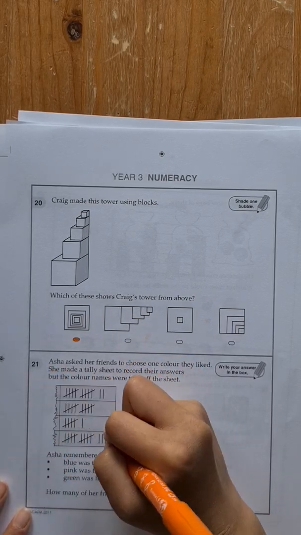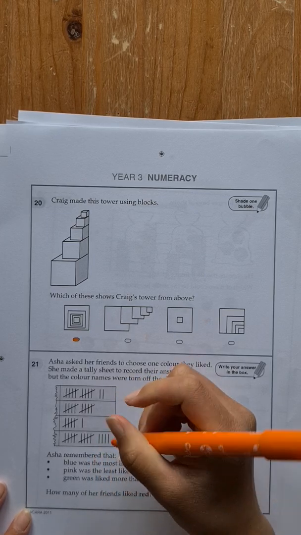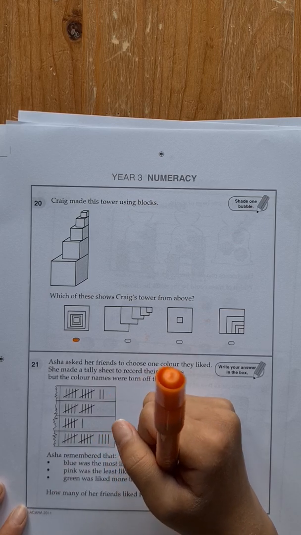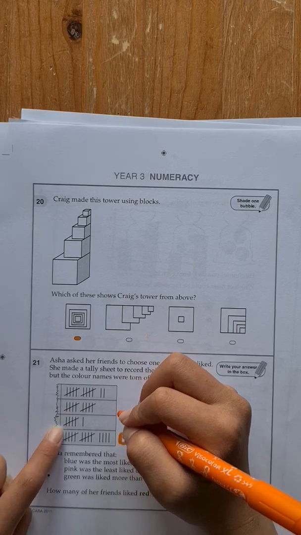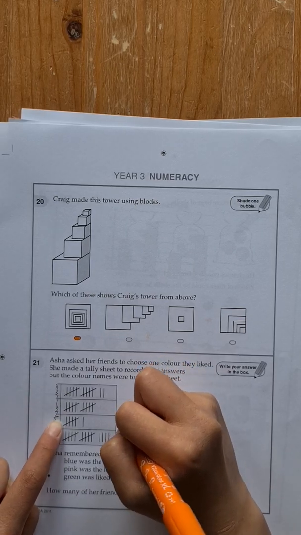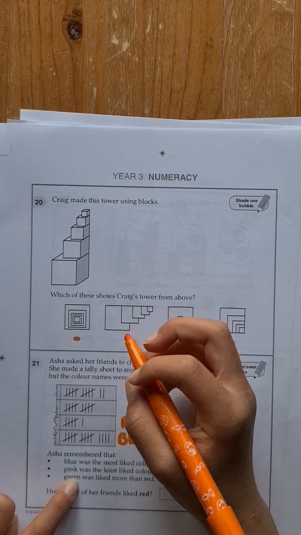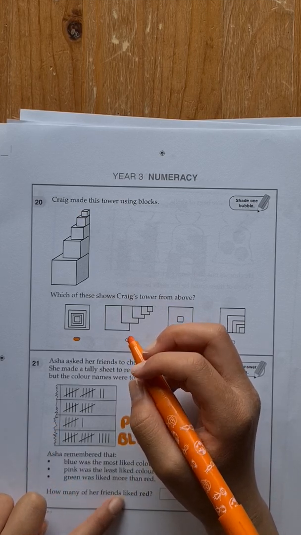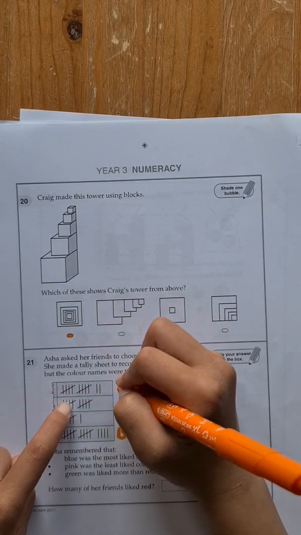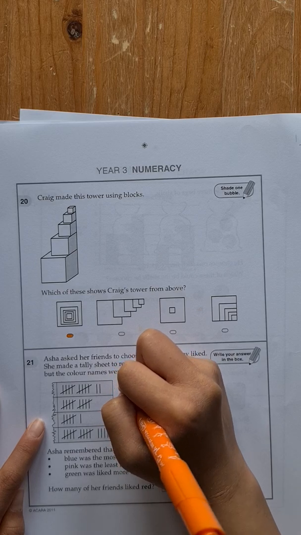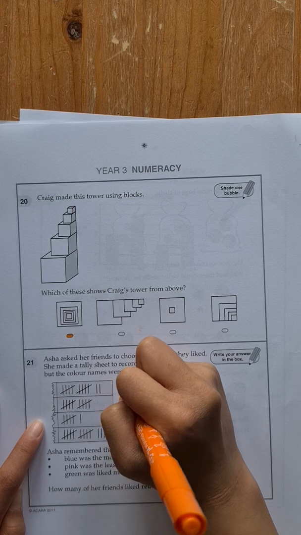So this would be blue. Pink was the least liked color. So this would most likely be pink because it's the smallest. Green was more liked than red. This is more than this one. So this would most likely be green.